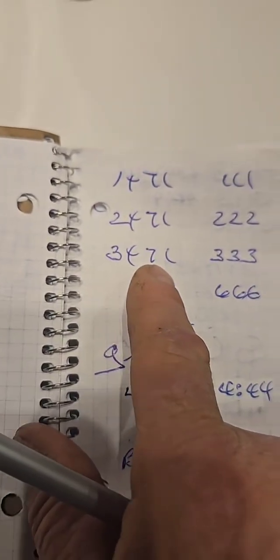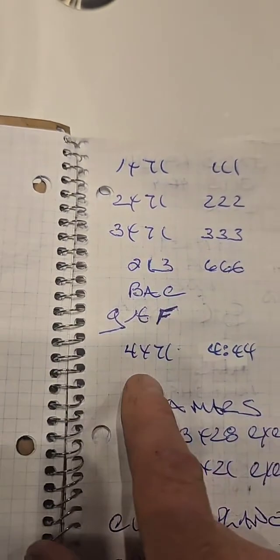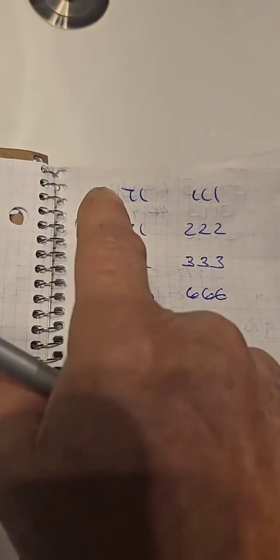1 times 71, 2 times 71, but nothing begins until 3 times. And then the gateway is between the 3 and the 4. 1 times 71 is 1 hour.